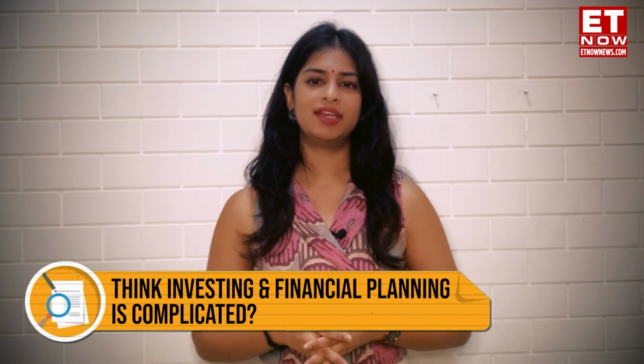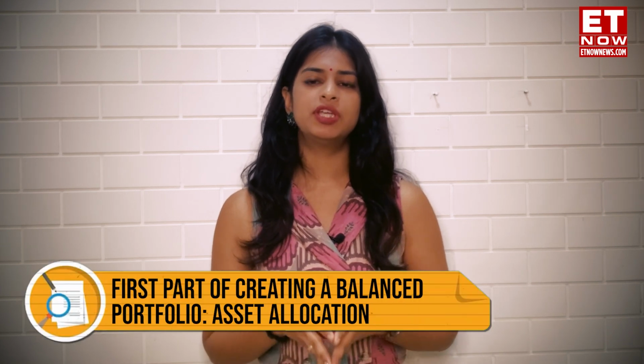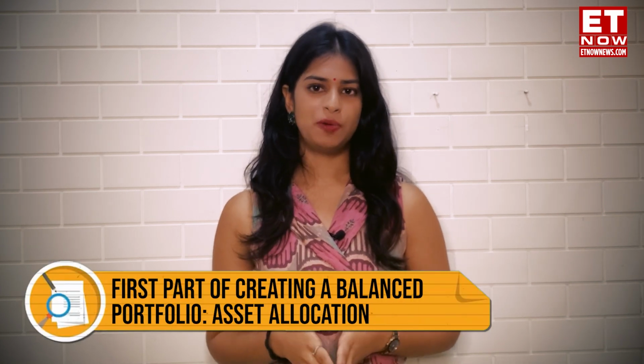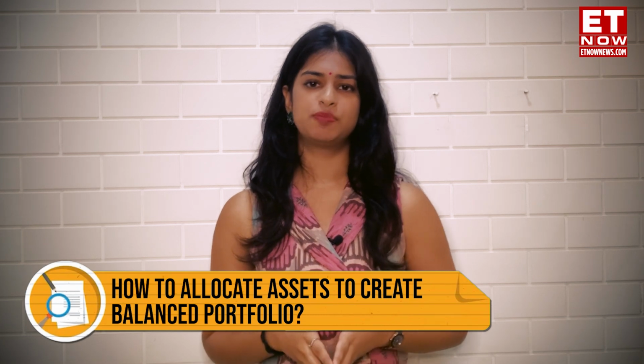Investing and financial planning can come with many complicated terms, processes, and much more. Creating a balanced investment portfolio is very important if you want to start investing. And the first part of this process is asset allocation. It is one of the main factors that leads you to your overall returns. But how do you allocate assets to create a balanced portfolio?